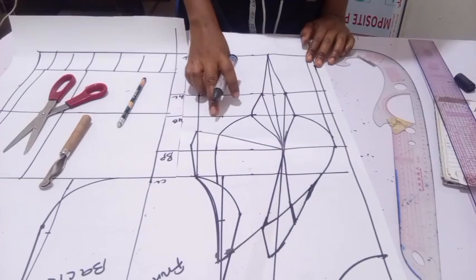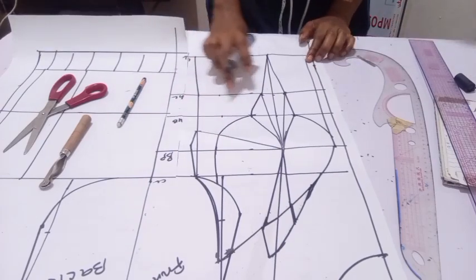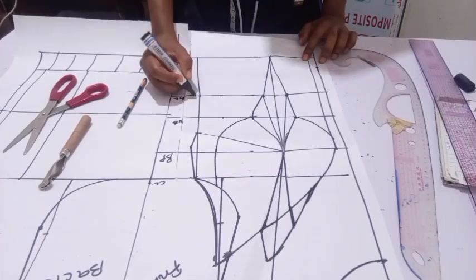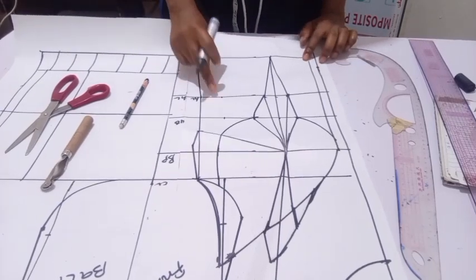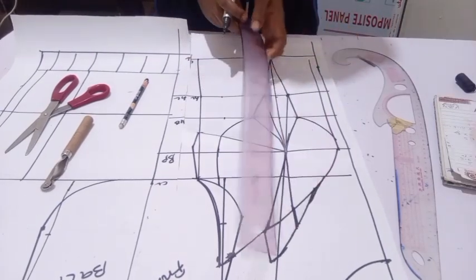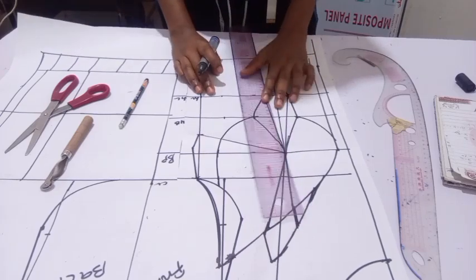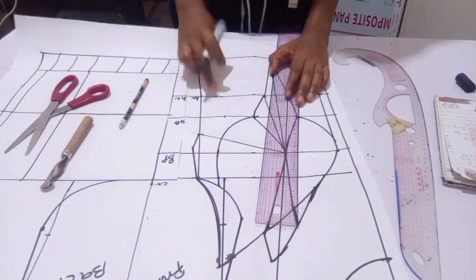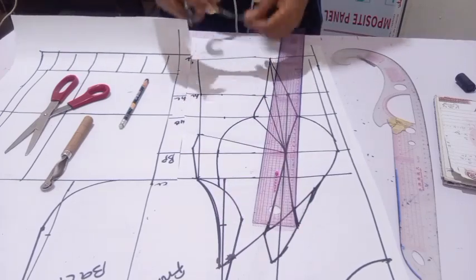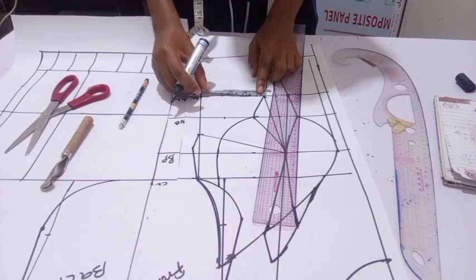So the next thing I'll be working on is my tightening. I want to tighten my waist. It is done on the waistline. Whatever tightening you are doing, please tighten your waistline. This totally depends on you. On my waist, I'll divide it into two.